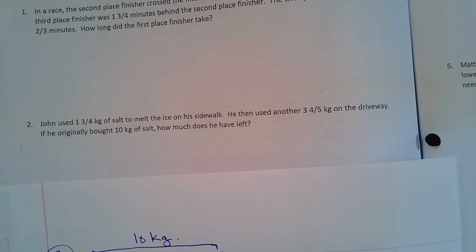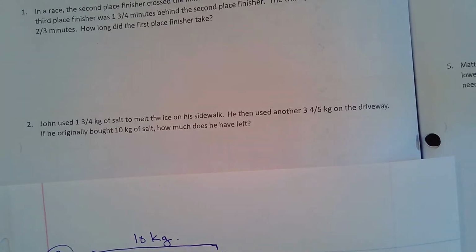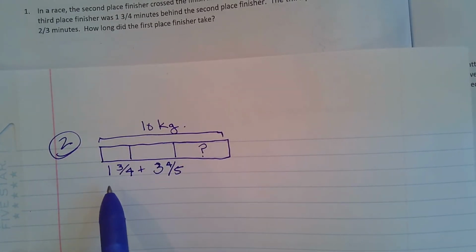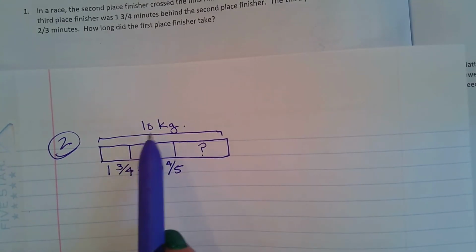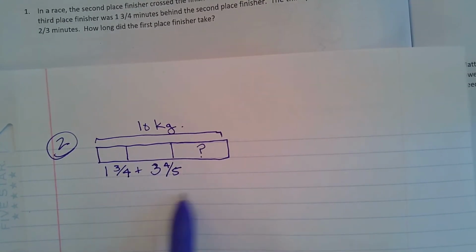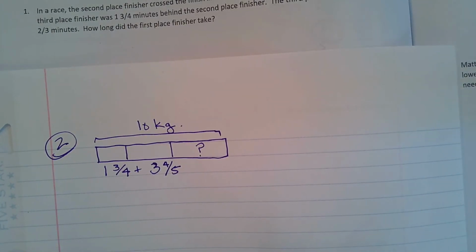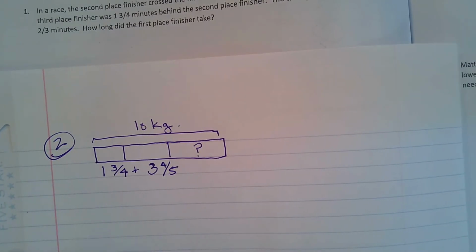You could also add up the 2 parts to make them a bigger part and then subtract it from the 10 kilograms, right? So what I want you to do is decide: are you going to take 10 kilograms and subtract one at a time to get your answer? Or are you going to take 10 kilograms and subtract a larger part to find the difference? I'm going to give you 4 minutes to complete this problem and come back to check your work.